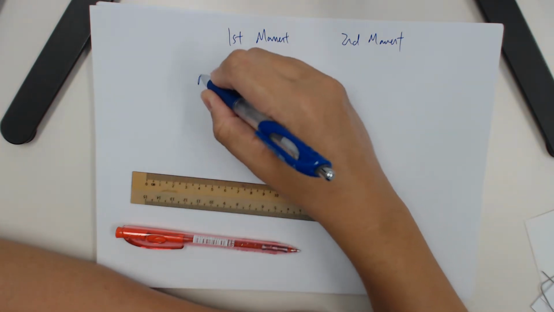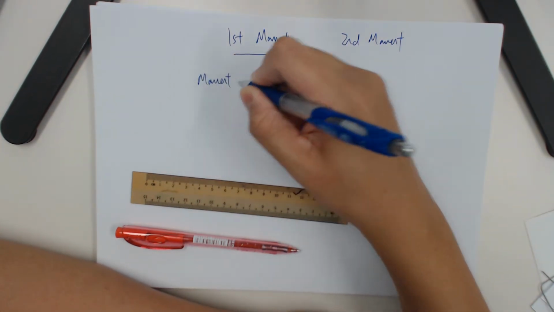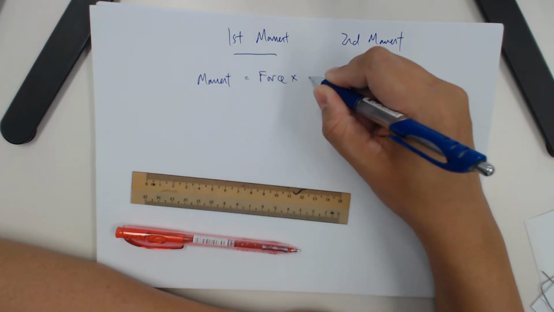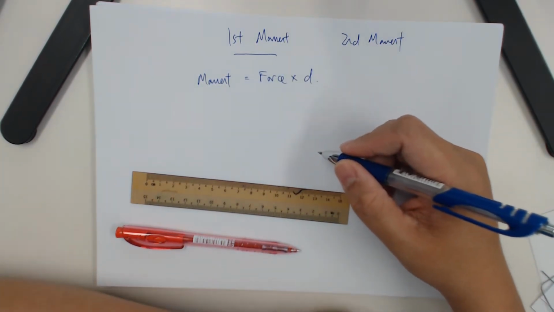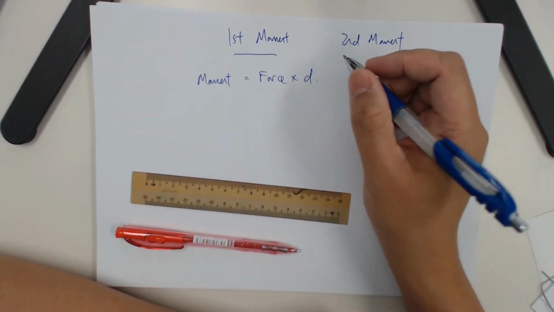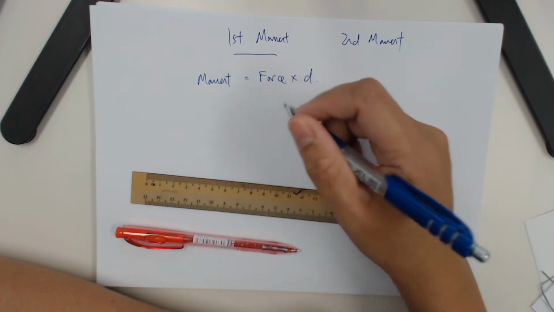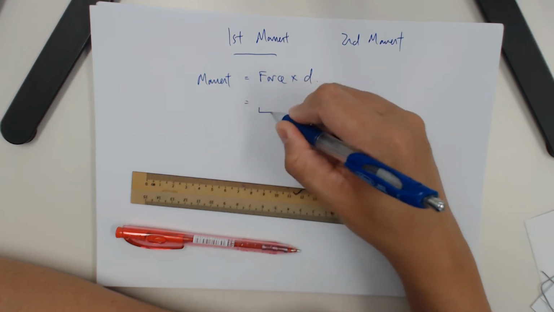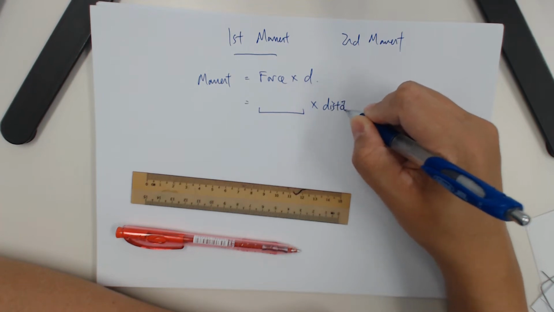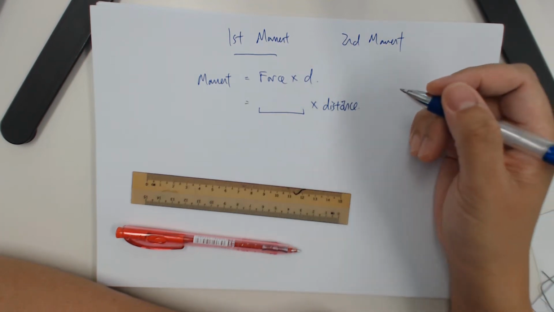As you know, moment is something like force times a perpendicular distance, right? So the first moment of area, or first moment of inertia, is very similar. It is basically something times the distance, usually the perpendicular distance.